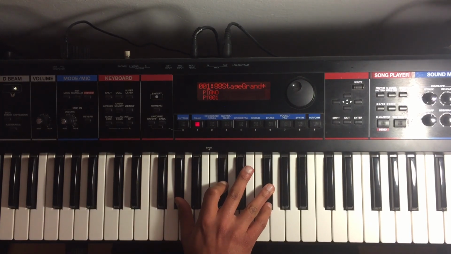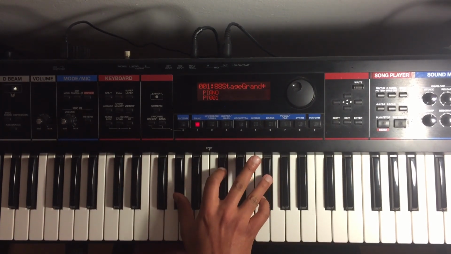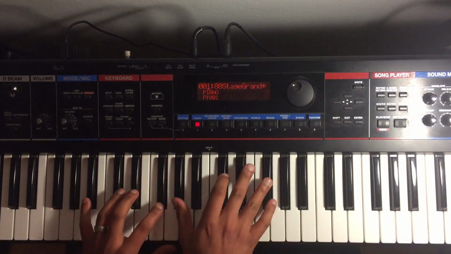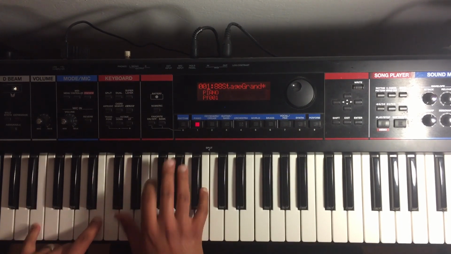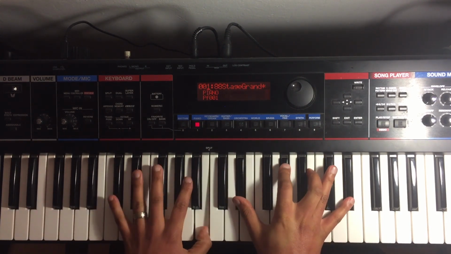Another thing you can add is a walk up to the quartal chord, like a half step walk up into the quartal chord. Now the next thing is something that you can add over the minor chord, which is the 6.